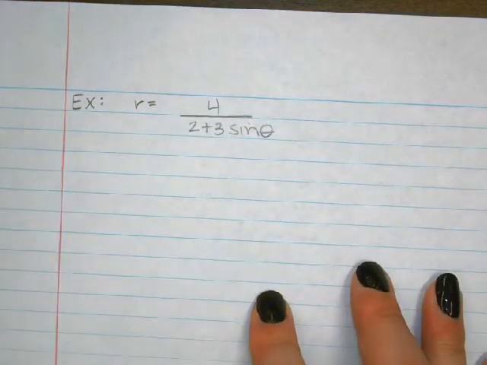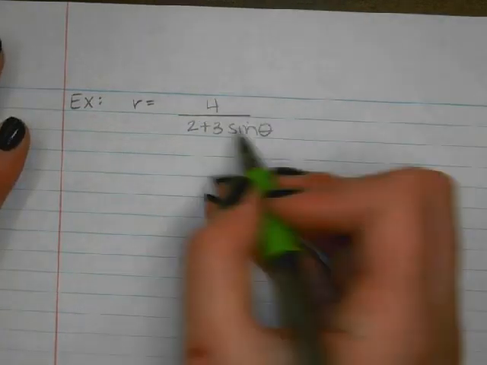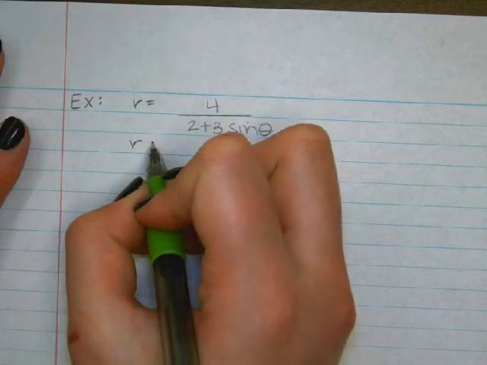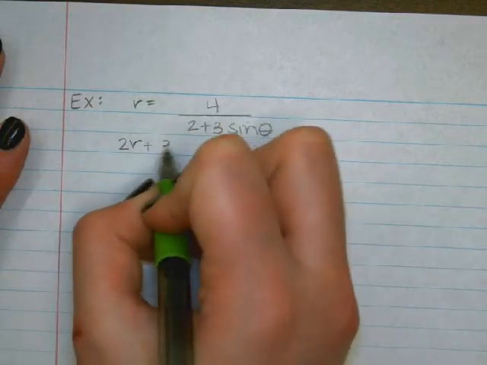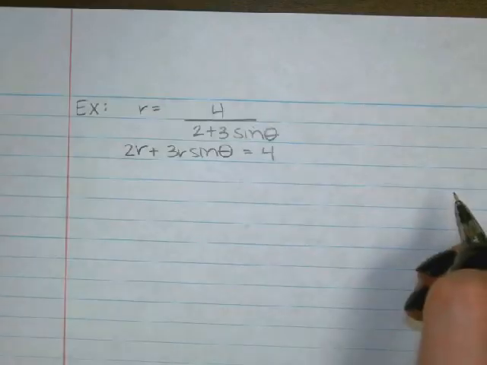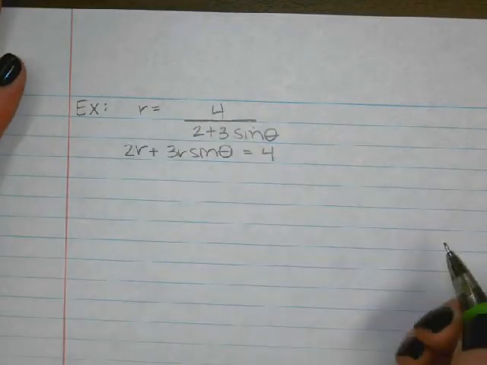So again, that first step is going to be the same. So multiplying this to get it off the bottom. So we have r times 2 is 2r plus 3r sine theta equals 4.